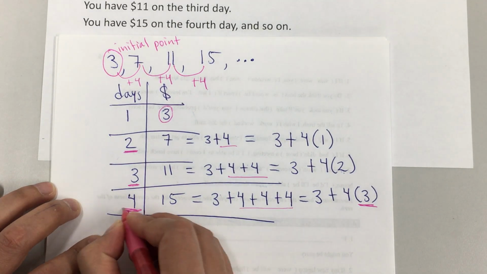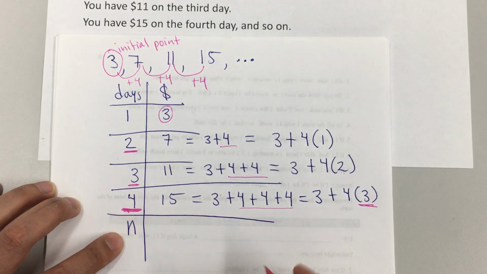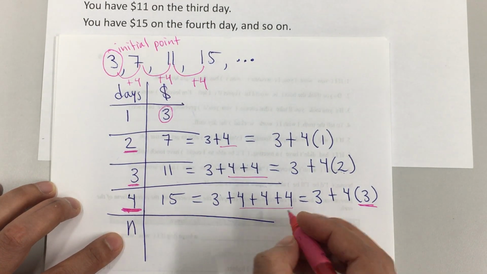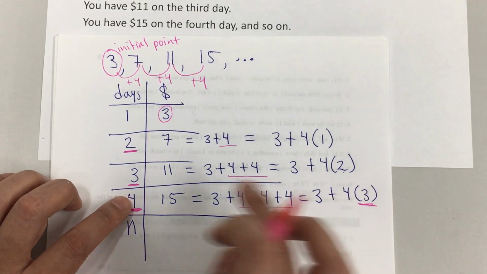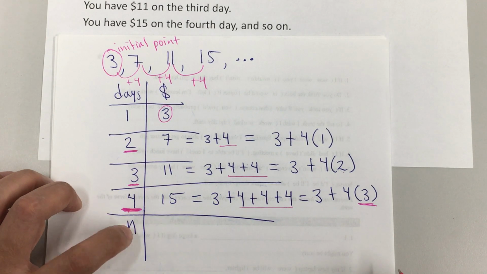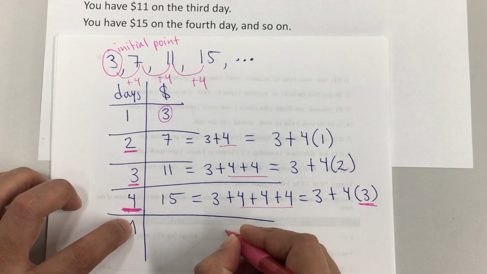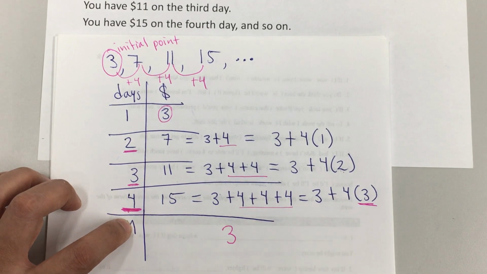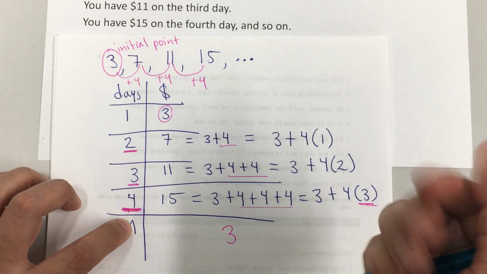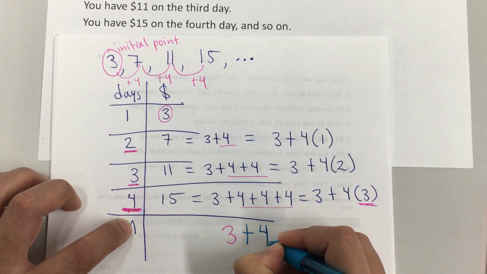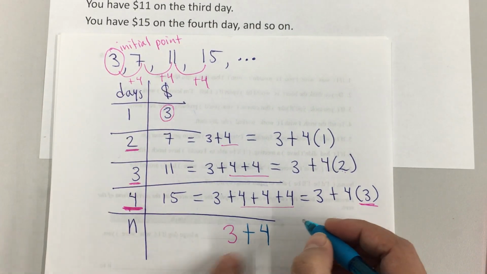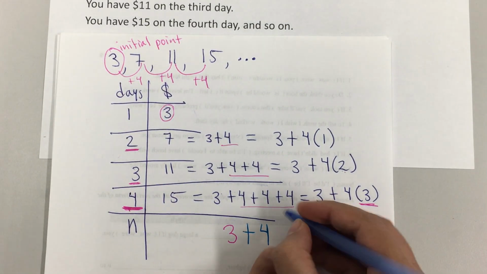So on day number n, I don't know what this represents, how many 4s am I adding? Well, it's 1 less than the number of days. If this is the number of days, that means that I'm going to have my initial point plus the pattern, meaning I'm adding 4. But how many times am I adding 4?